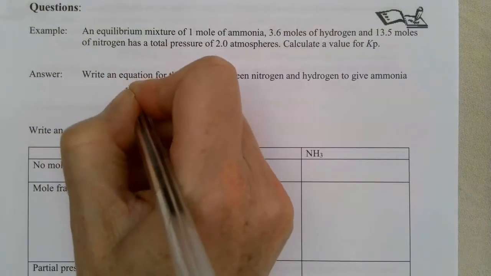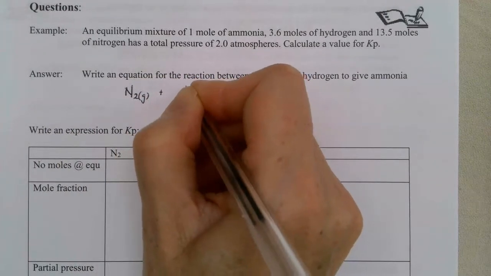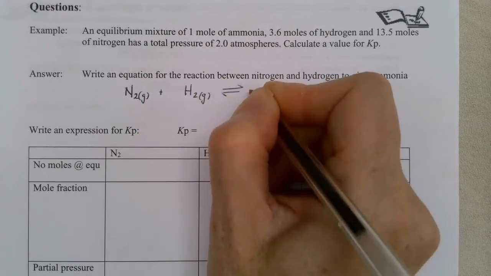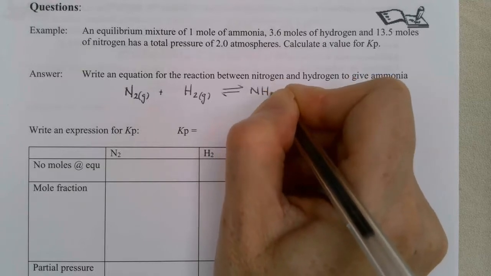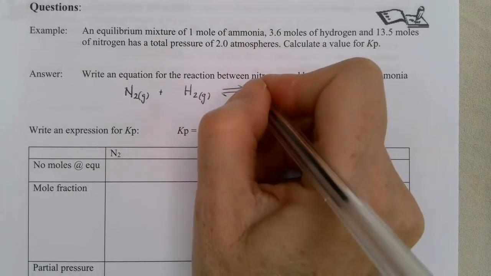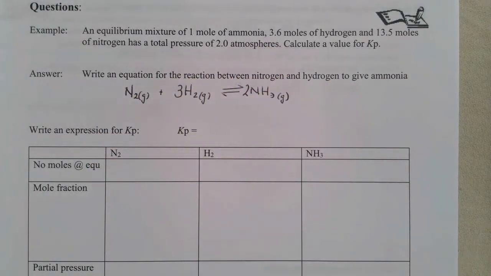So I have nitrogen gas and I have hydrogen gas, and it's reacting reversibly to form ammonia, NH3 gas. In order to balance it, I'm going to put a 2 in front of the ammonia and a 3 in front of the hydrogen. I can then use that to work out my Kp expression.